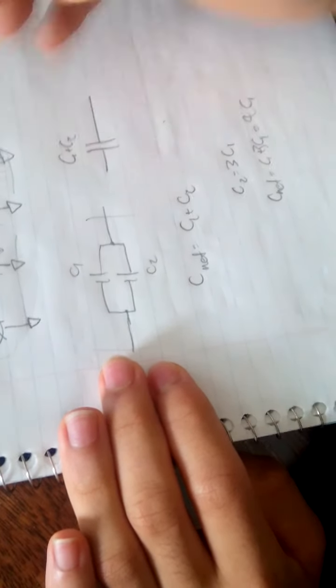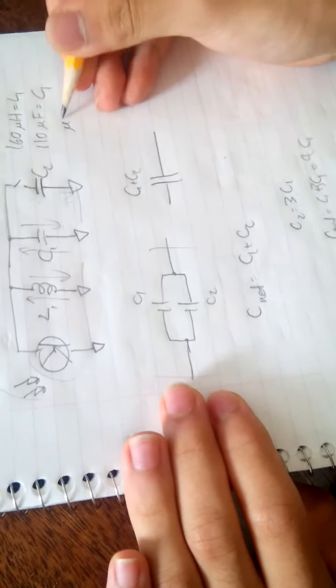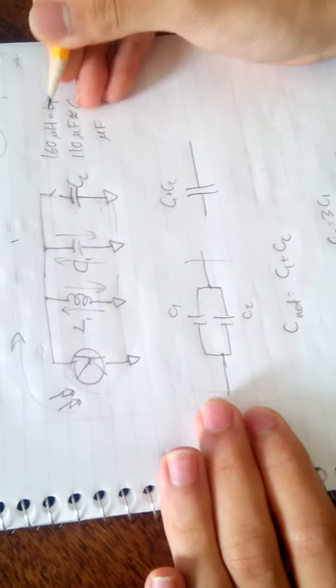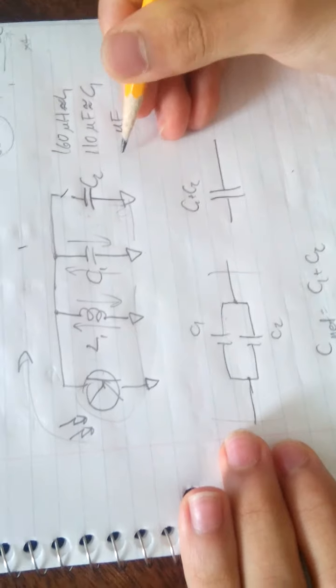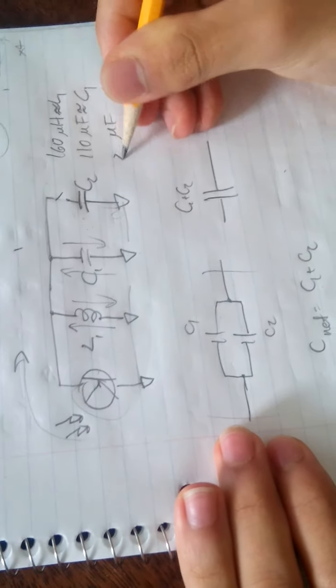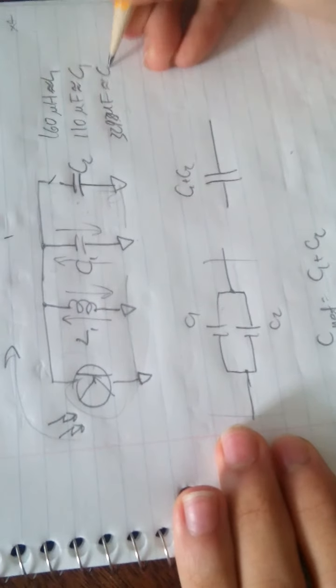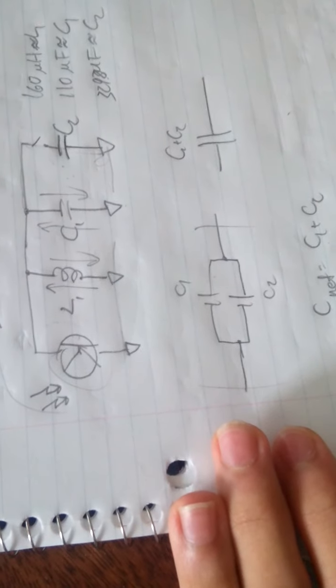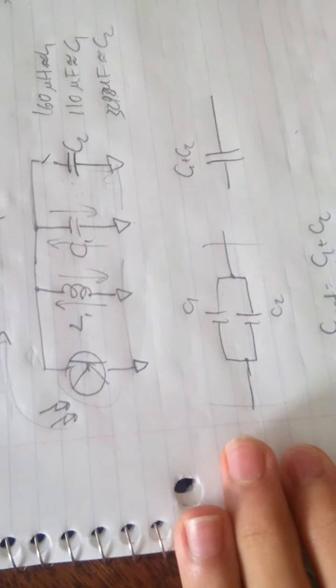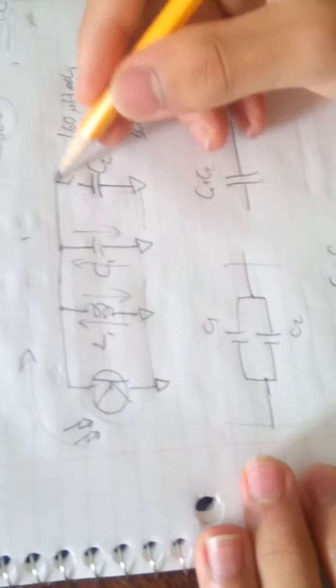So this is a value of 329.8 microfarads for C2. And then you just put a signal in here, and you can do stuff over here like amplify it and do other stuff.